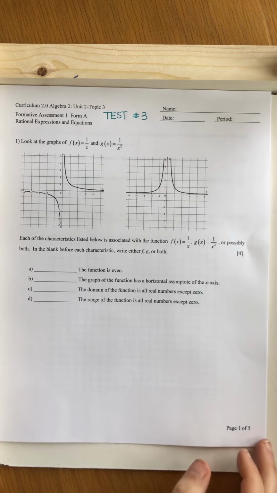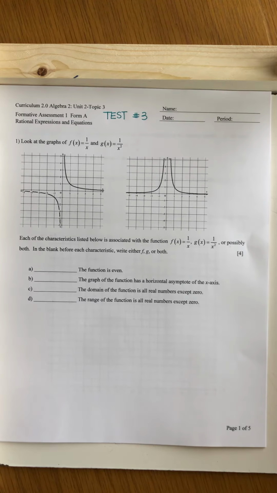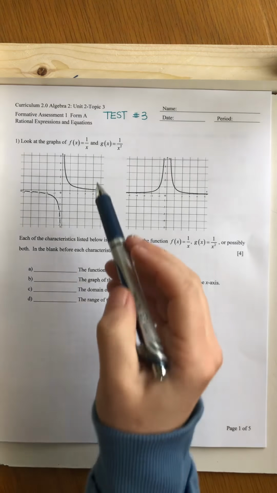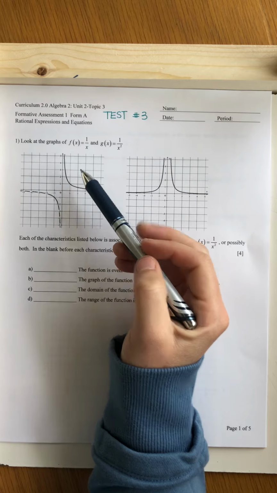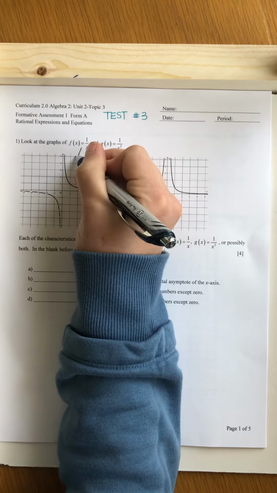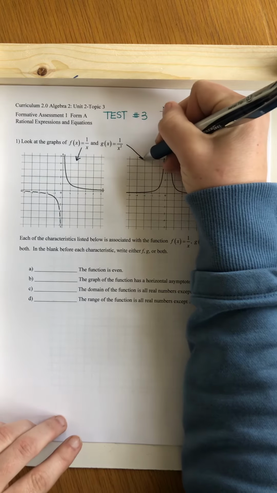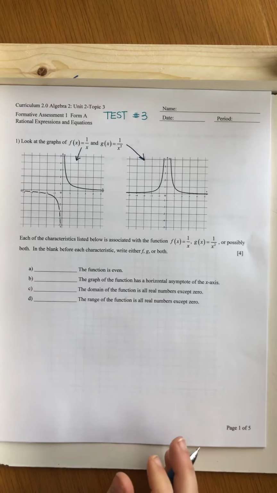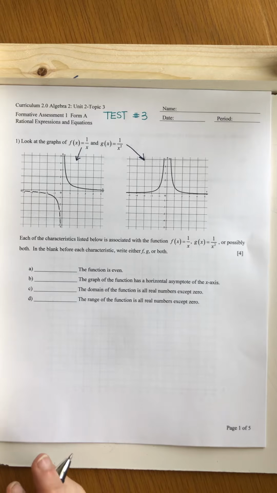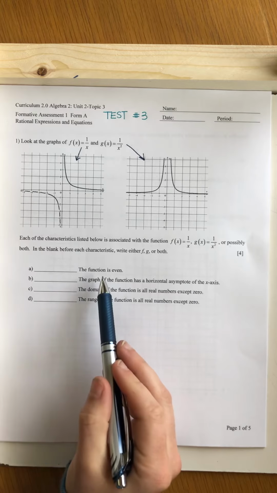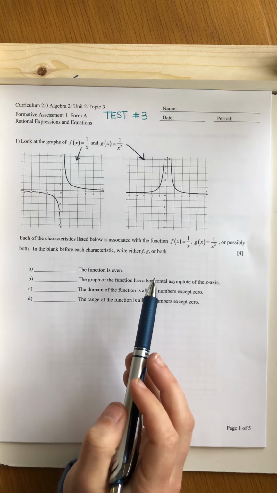This is the review of test number 3 to help you with the retake. So the first question asks us to look at the graphs of 1 over x, which is this one, and the g of x graph, which is 1 over x squared. That's that one. And then we need to decide which characteristic belongs to which graph.